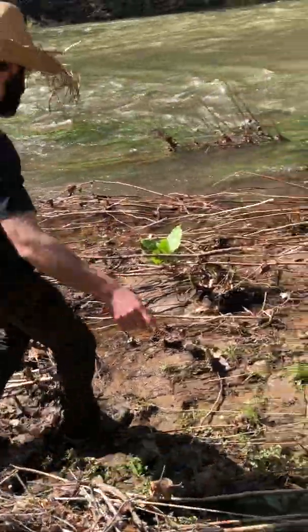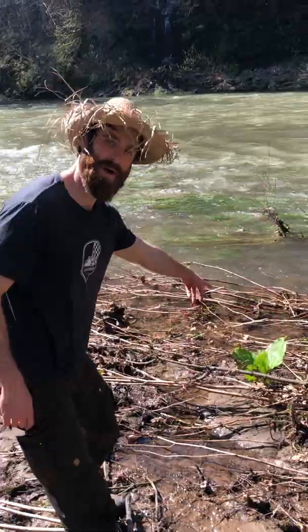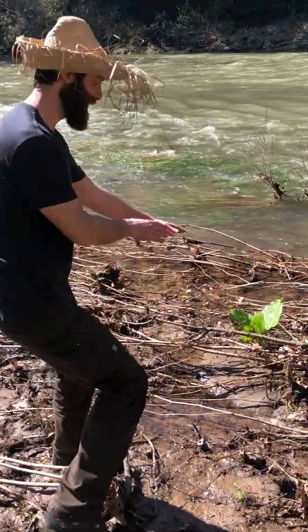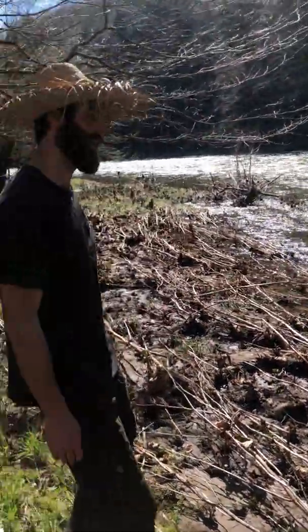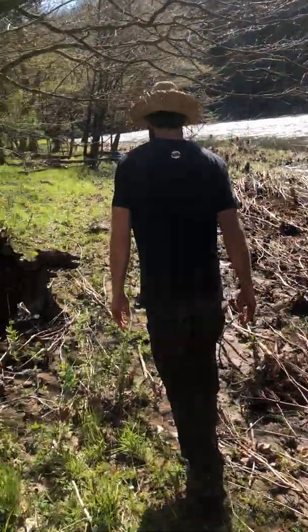Real quick though, guys, that is the swamp cabbage again. So they kind of are popping up all over still. It's really nice to be able to identify them and whatnot.